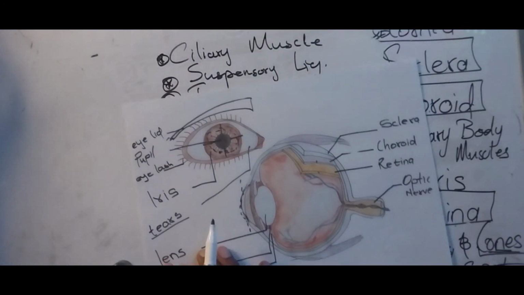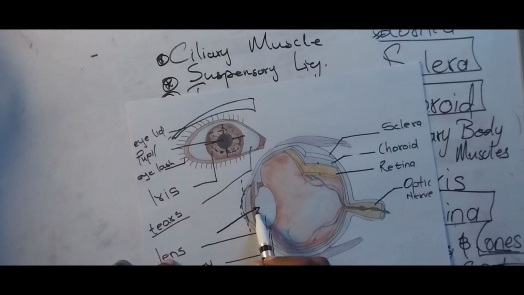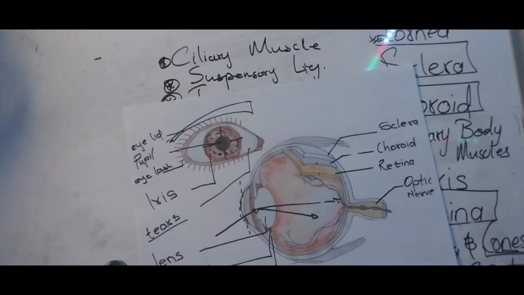So let's say light is entering through that way. As it hits the lens, it's going to refract, or go in that direction. That's what we mean when we say refractive power.